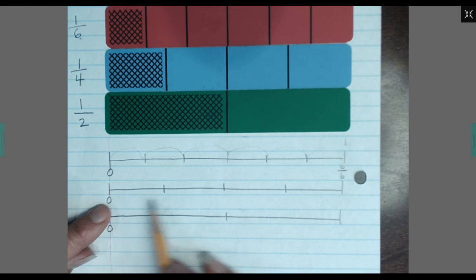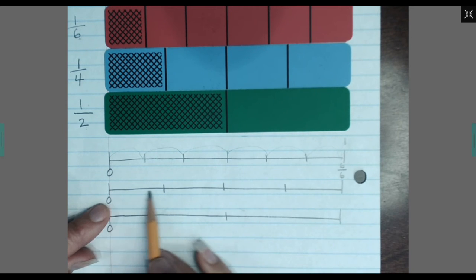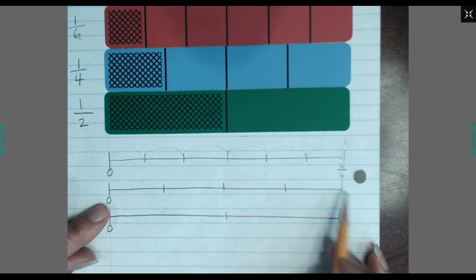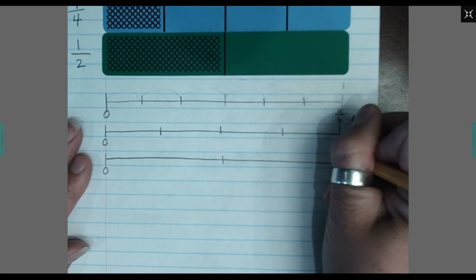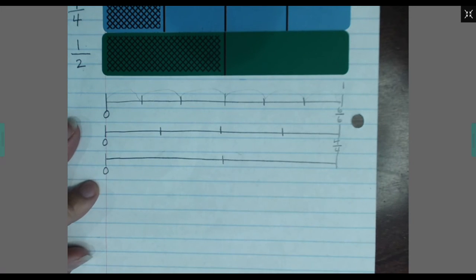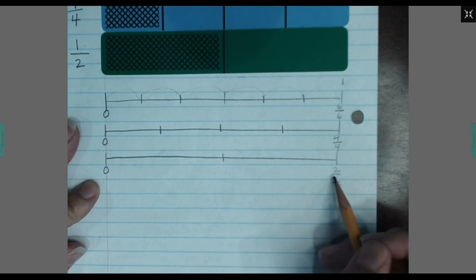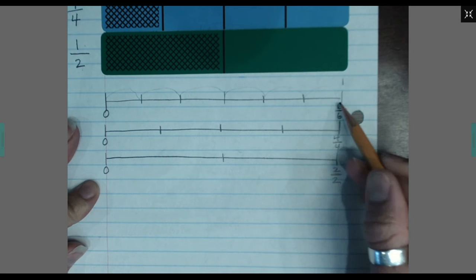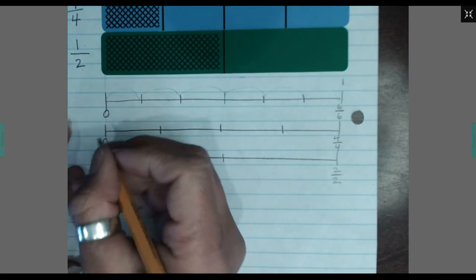Same thing here. The whole thing is 1 whole. 1 whole split into 1, 2, 3, 4 parts is what fraction? 4/4. 1 whole split into 2 parts is 2/2. Remember with fractions, this line right here means divided by. 2 divided by 2, 1. 4 divided by 4, 1. 6 divided by 6, you got it. See how that works?